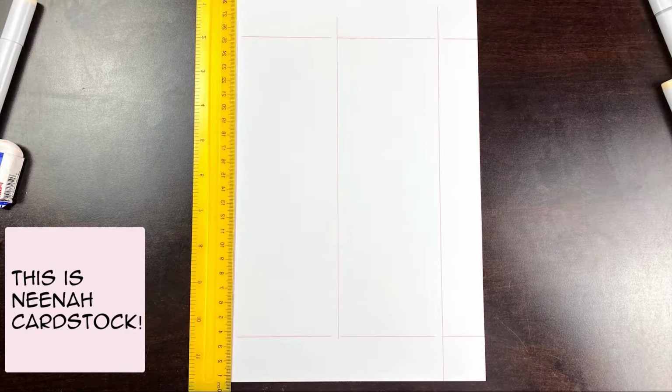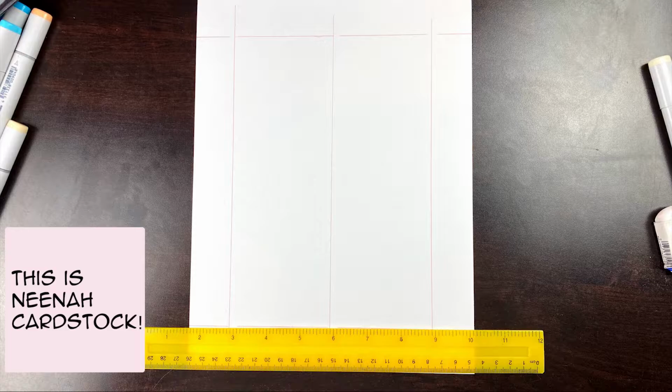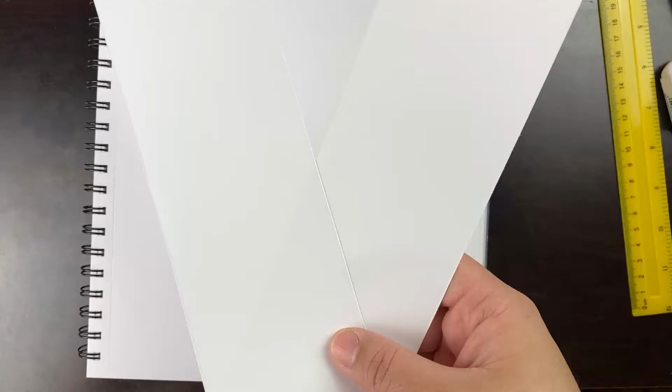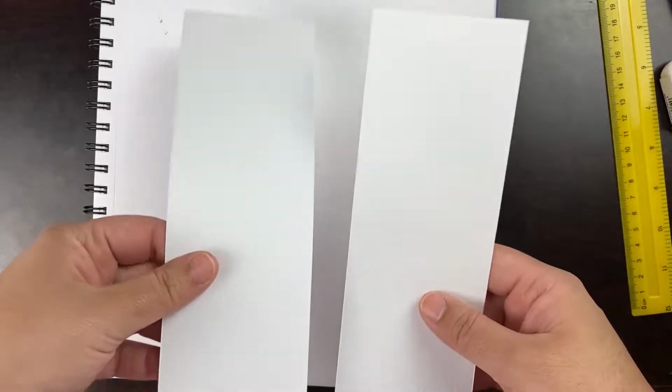Afterwards, I took a ruler and made a guideline on all four sides of the piece of paper, leaving a 6x9 square on the inside, and then from there I cut that in half because I wanted to make 2 bookmarks. So altogether it would be a 3x9 bookmark for each of them, which is, I believe, ample size for any book. And from there, I took my paper cutter and cut them out into 2 even pieces.